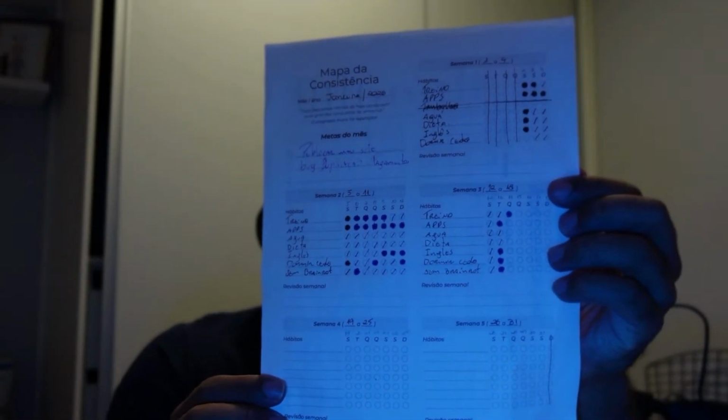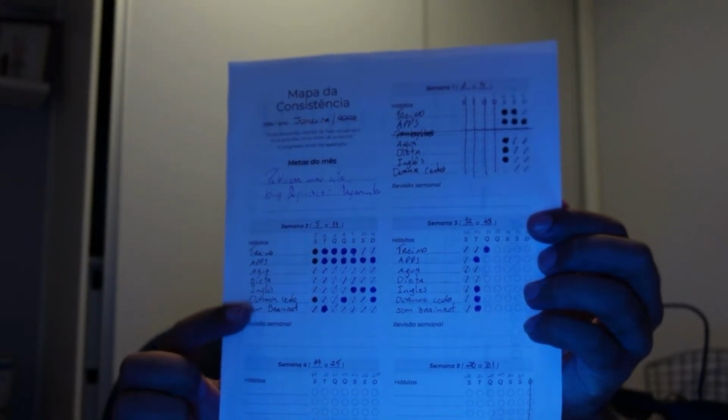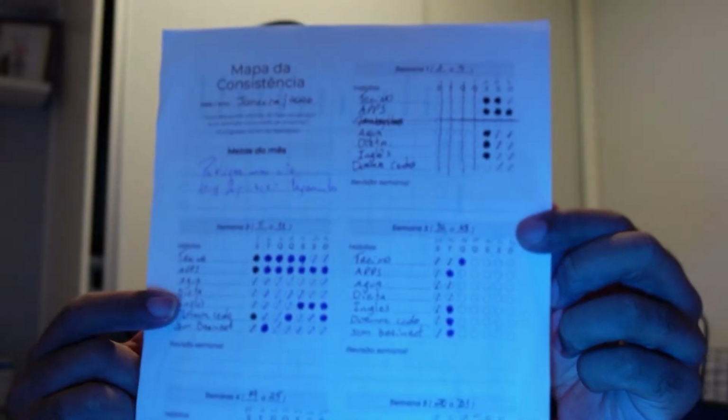Yeah. Camera cannot focus. But water is right over here. Yeah, whatever. The thing is, I keep track of my habits, and I'm still not able to check.